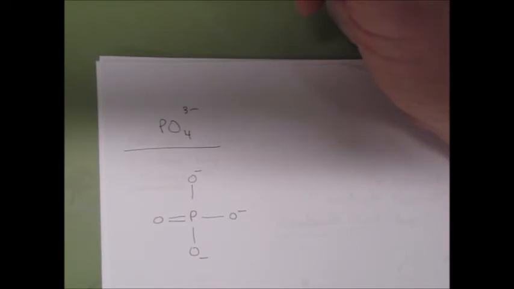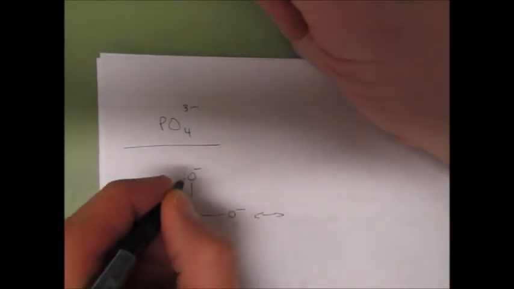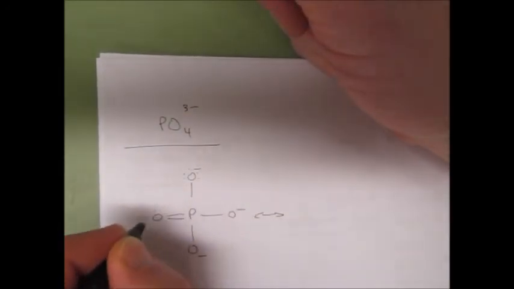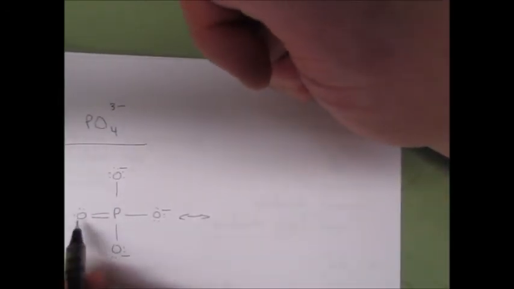So that's it. Now what you're supposed to do is draw in all these dots, right? I said that in class. It's hard to make yourself draw them in, but that's what you have to do. This one has the double bond.